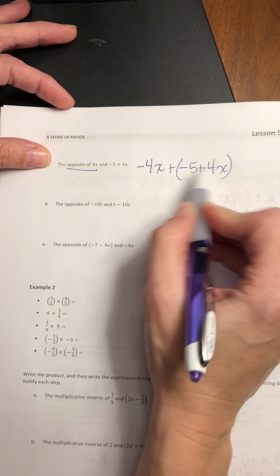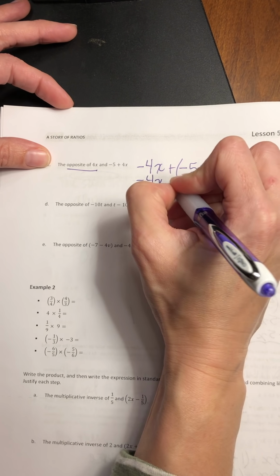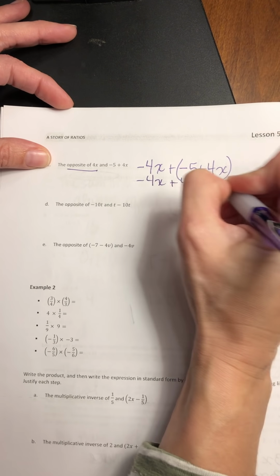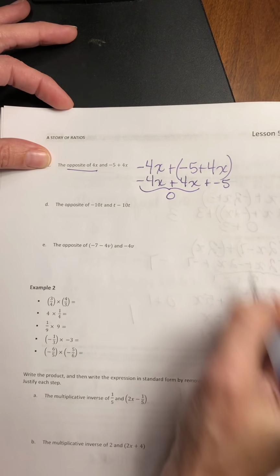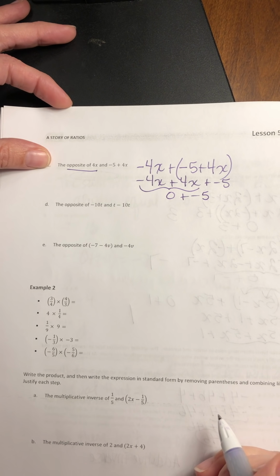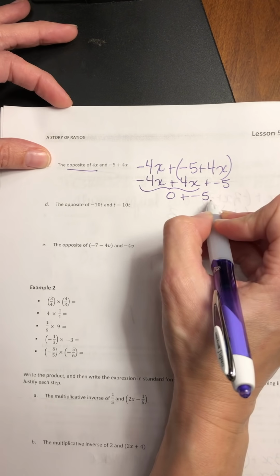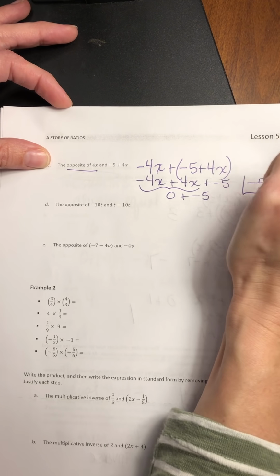Okay, since it's addition, I can change the order, the commutative property, with no problems. This is the additive inverses, so they give us 0. And that is the additive identity property of 0, because if you add 0, it doesn't change anybody's value.